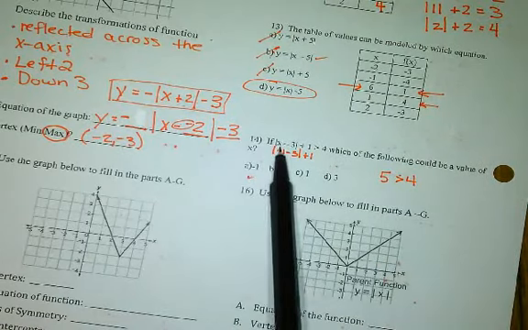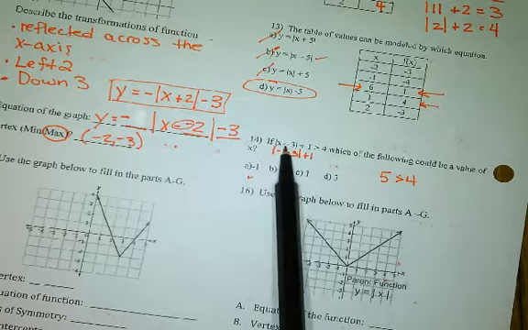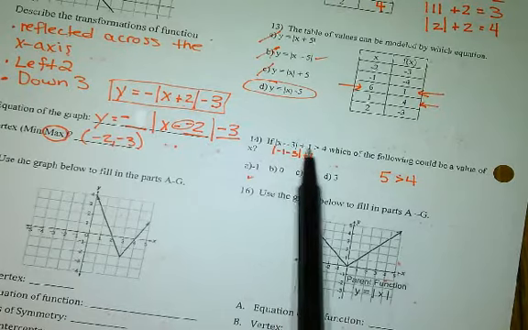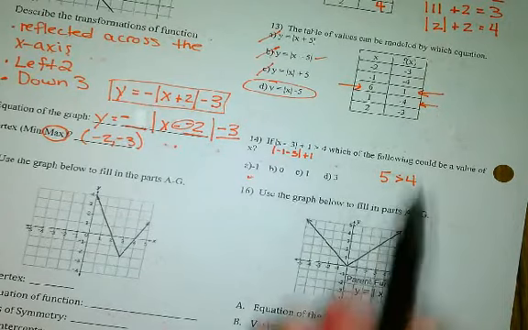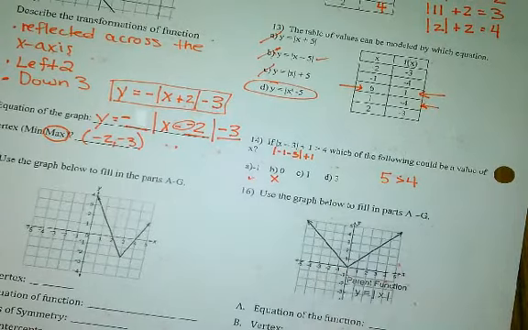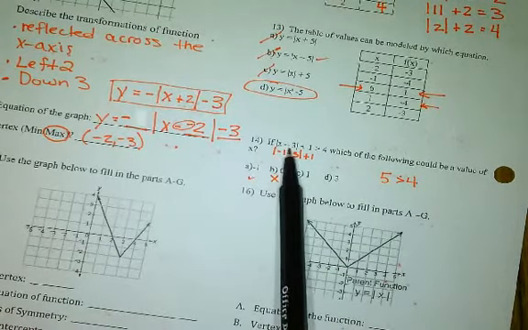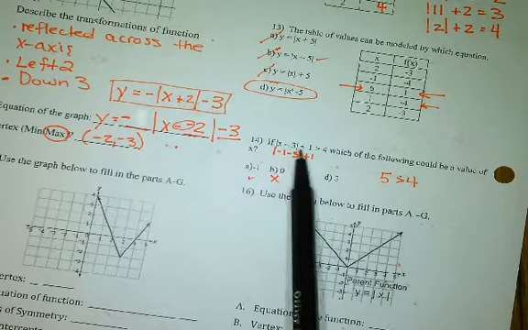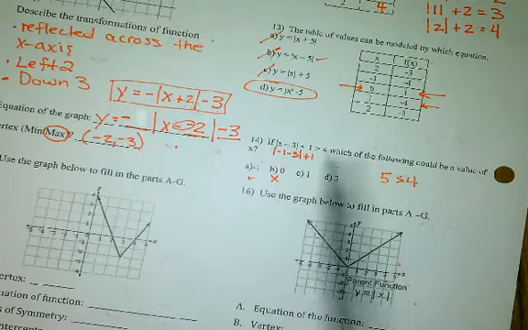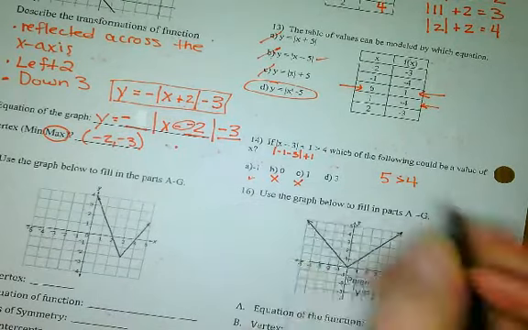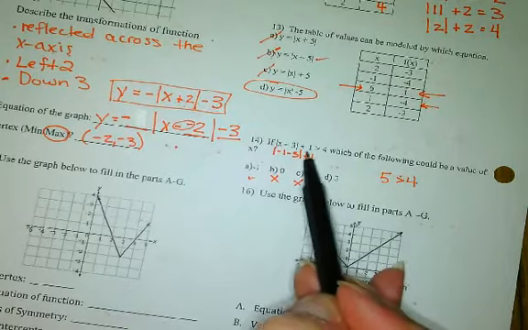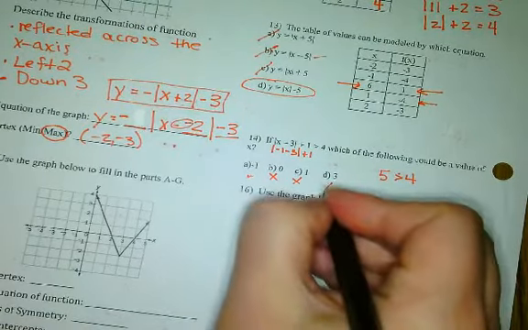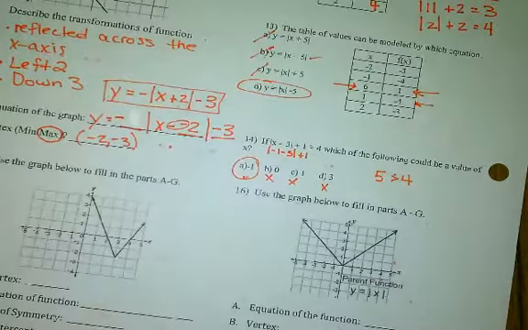Now this one here, though, if I put in 0, 0 minus 3 is negative 3. The absolute value is 3, plus 1 is 4. Well, is 4 greater than 4? No, it's equal to it, so that can't be it. If I put in 1, 1 minus 3 is negative 2. The absolute value of that is 2, plus 1 is 3. Well, 3 is not greater than 4, so that can't be it. Same thing here, you have 3. 3 minus 3 is 0. The absolute value of 0 is 0, plus 1 is 1. And is 1 greater than 4? No. So the answer is A.